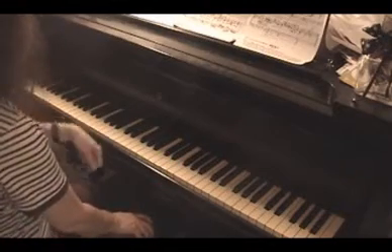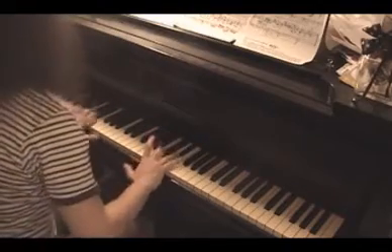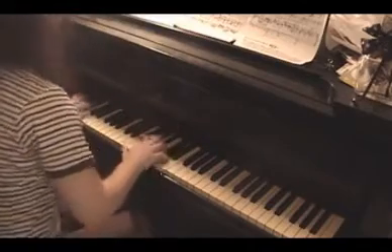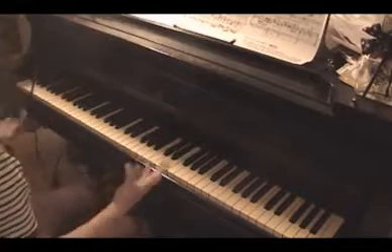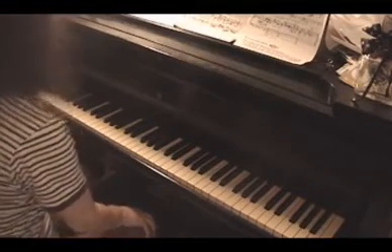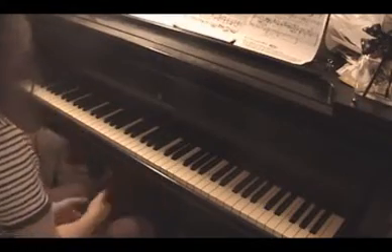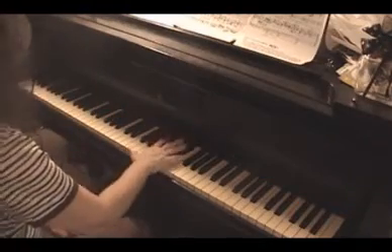So let's say we start here. That's it. Little bits of modulation going on. Now here we have the statement in E flat of the subject. And let's hear what it is on top. It's this in E flat.